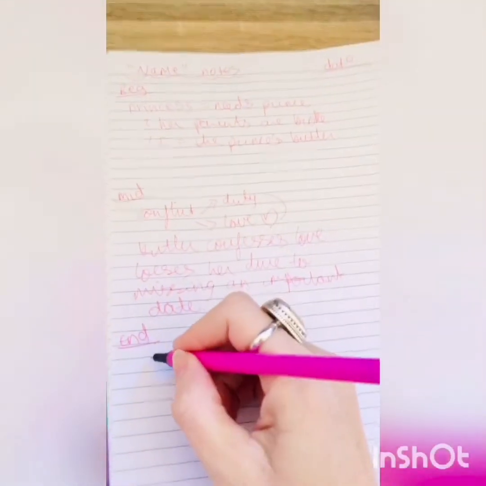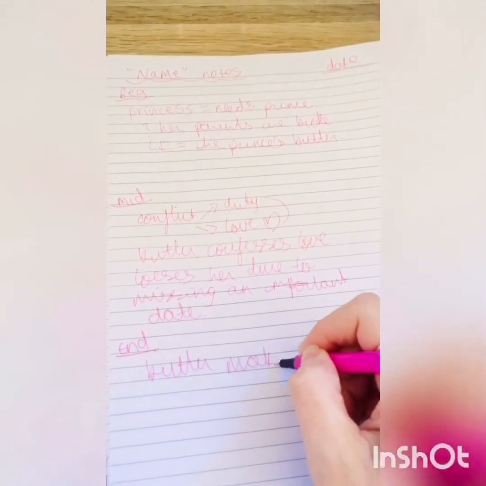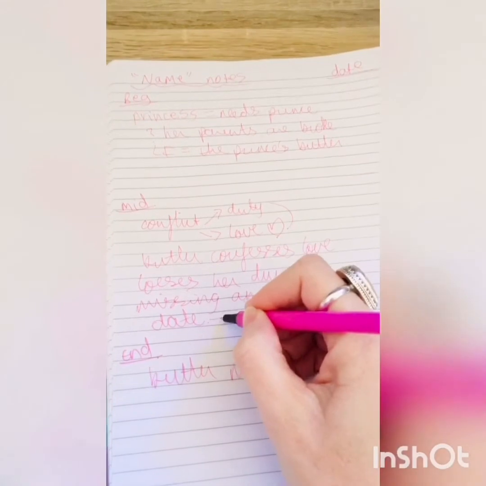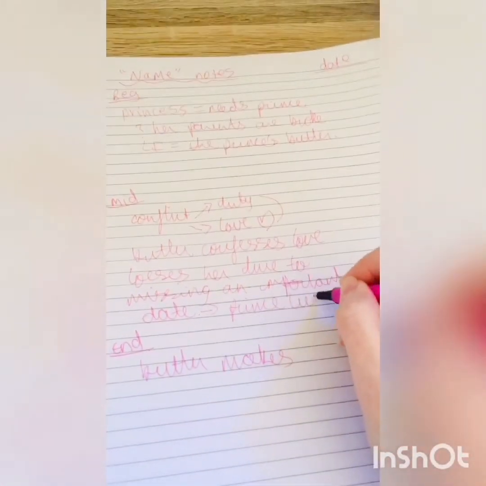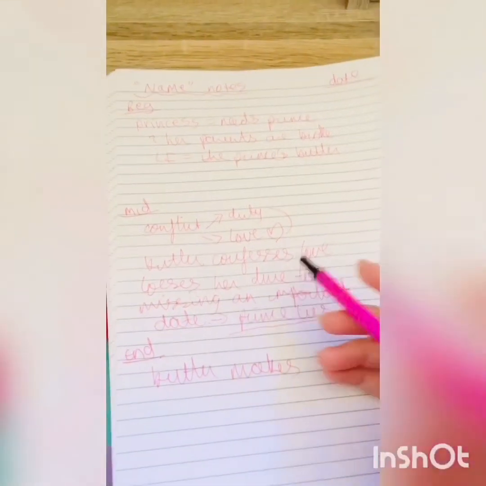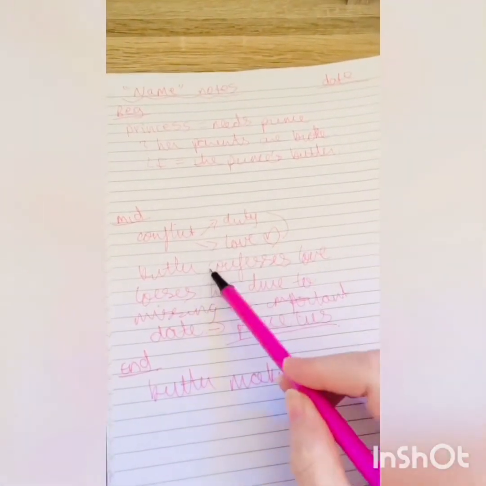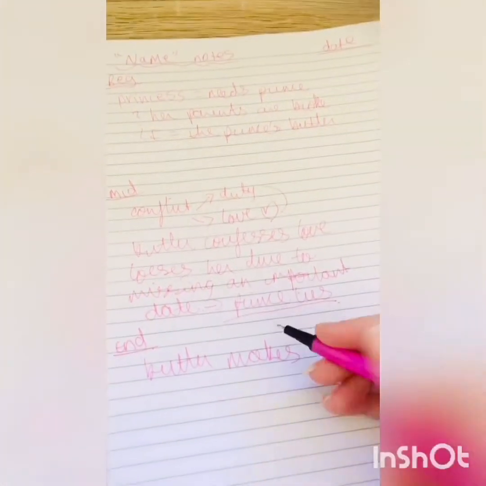In the end, the butler makes it up to her. Oh, I just thought of something else. He doesn't miss a date. The prince lies. That's what gets them. That's how the boy loses the girl, because the prince lies about something. Ooh, see? This is why it's good.